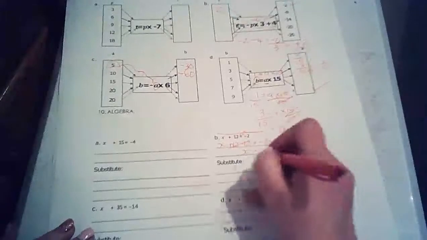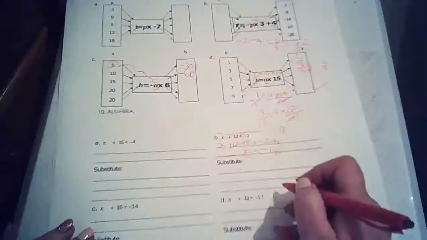Okay. Take your answer and substitute it. So minus 14, take the sum, plus 12 equals minus 2. Let's see what the left side does. Left side is minus 2 and the right side's minus 2. Great. Left side equals right side. Okay, let's do another one. Let's look at this one.